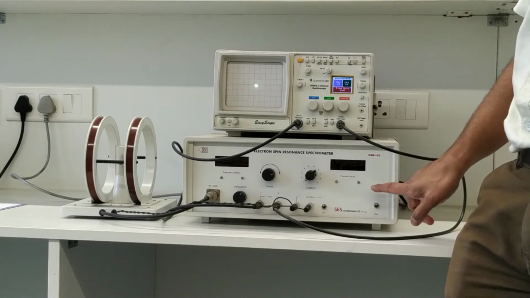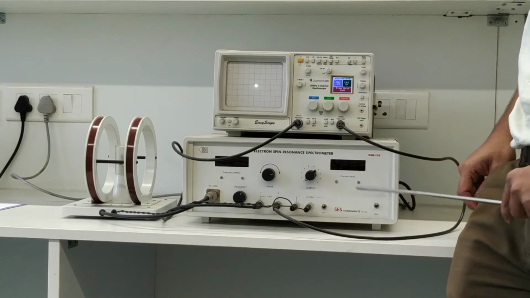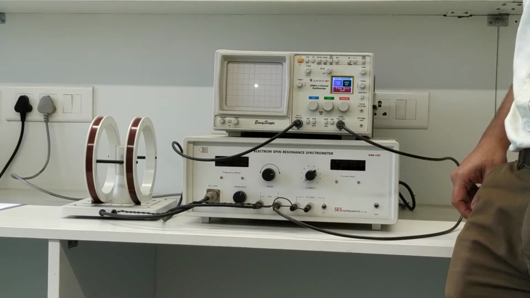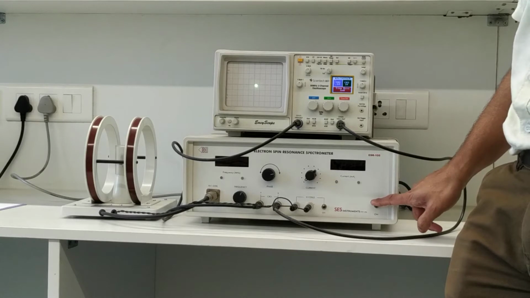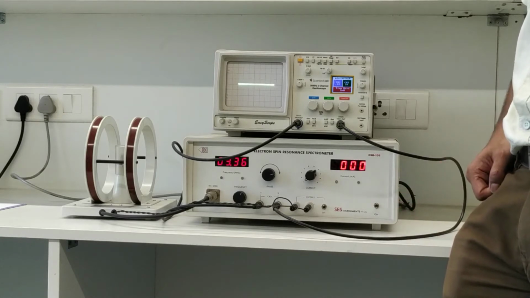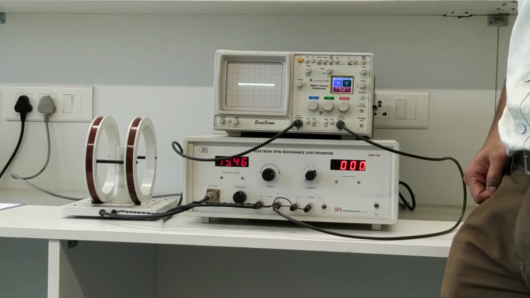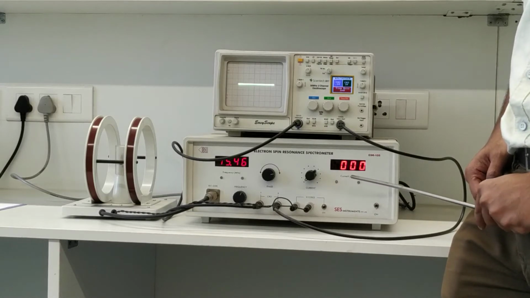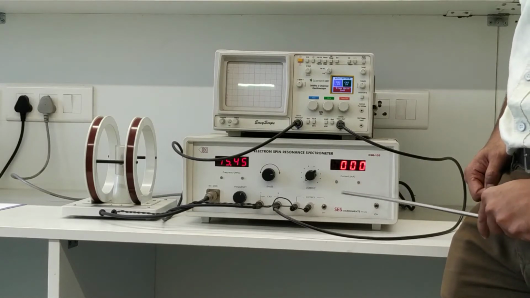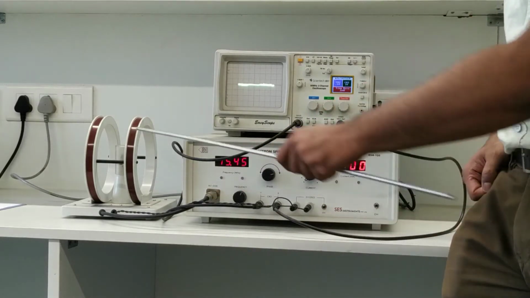I will turn on my control unit. Okay. Control unit for the ESR circuit. So let me turn it on. This is the main power button. So now you see it has been turned on. Okay. Now I have no current. You can see there is zero current which is showing. Okay. So that means there is no current to this coil. So there is no magnetic field.